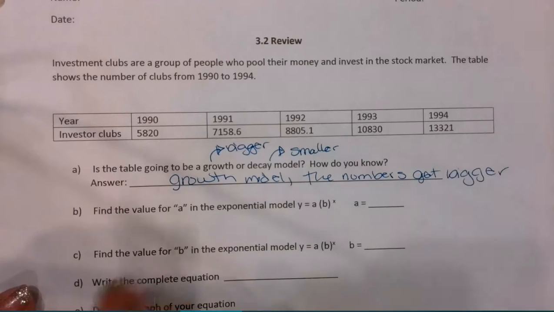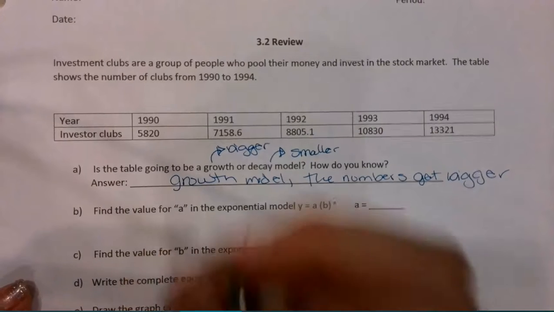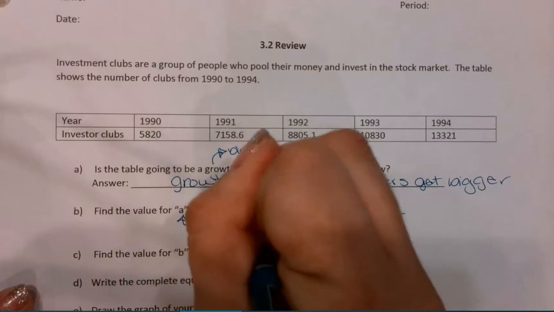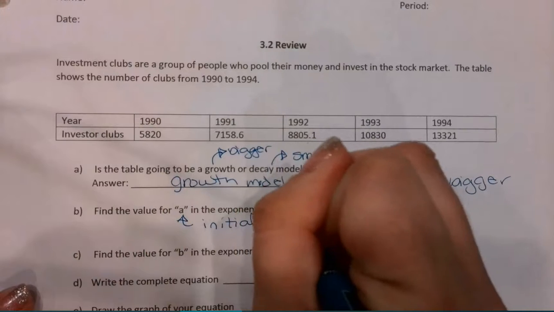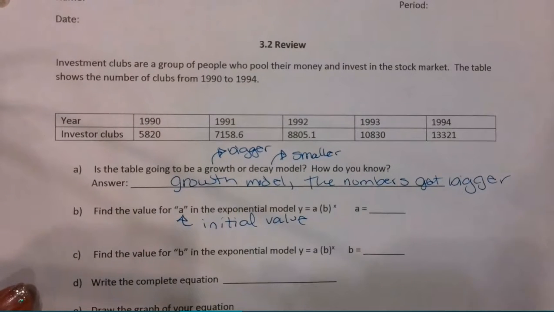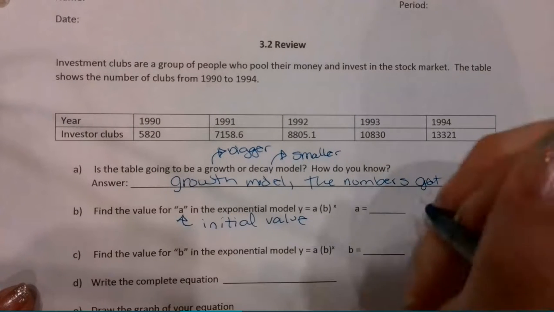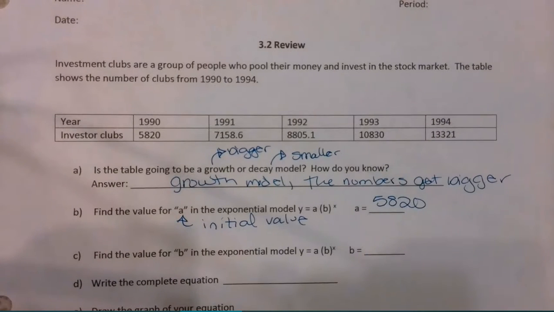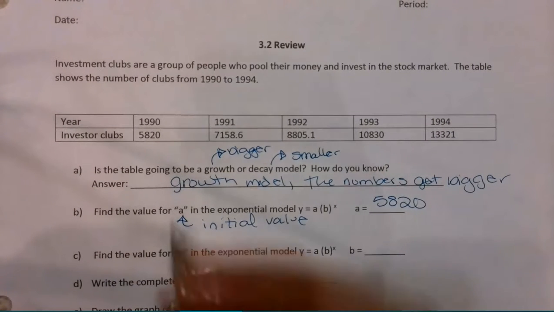Okay. When it wants me to find the value of A in the exponential model, this is always the initial value. So whatever I started off with. On this problem in 1990, we started off at 5,820. B is going to be my rate of growth.